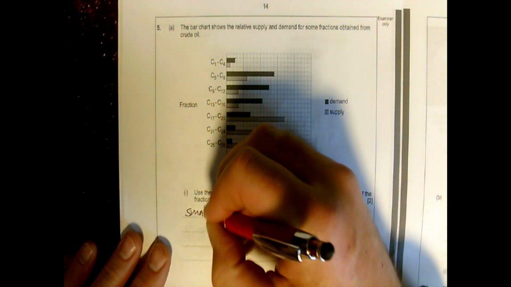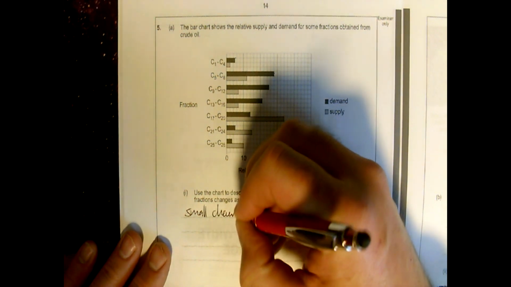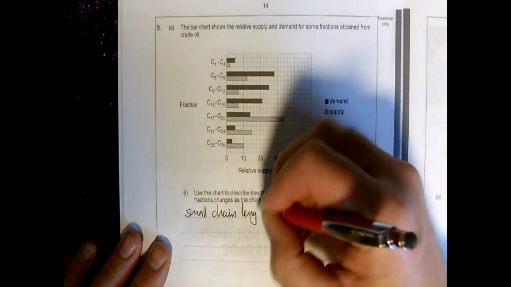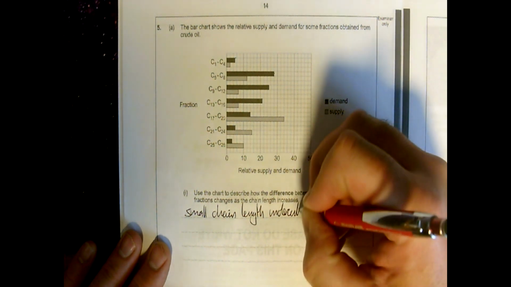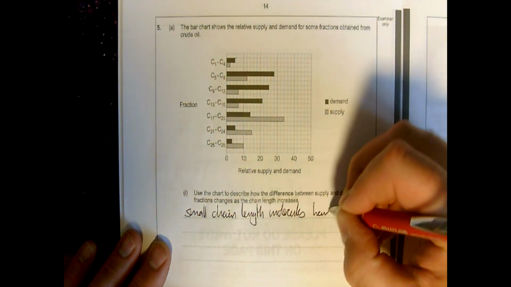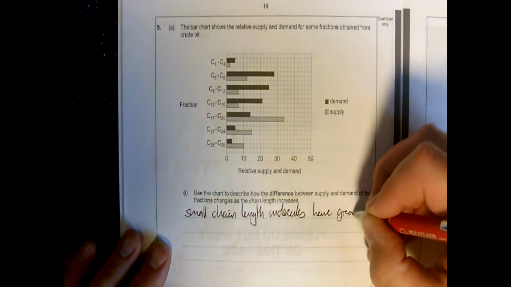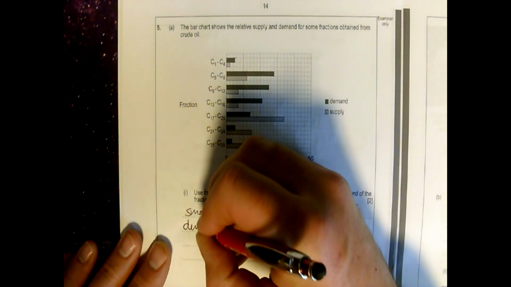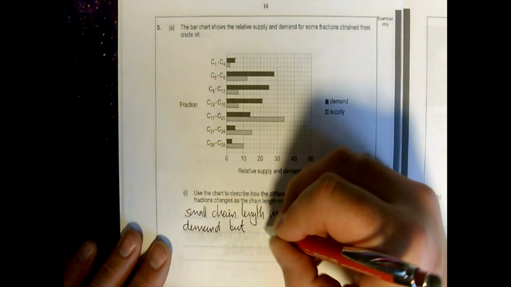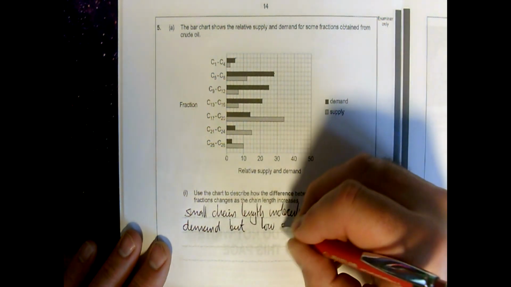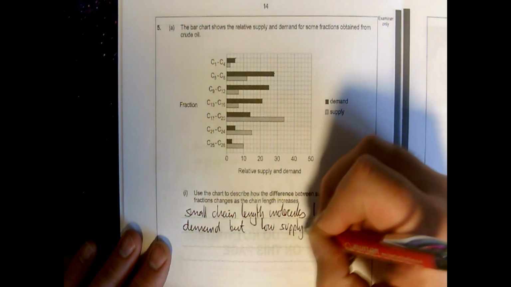The bar charts. I'll put them on the screen. Here we go. The relative demand of some fractions obtained from the crude oil. The demand for the smaller fractions is high, and for the larger ones it is low.